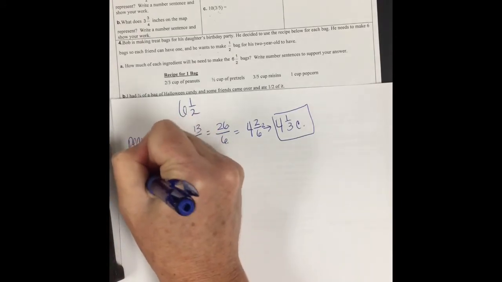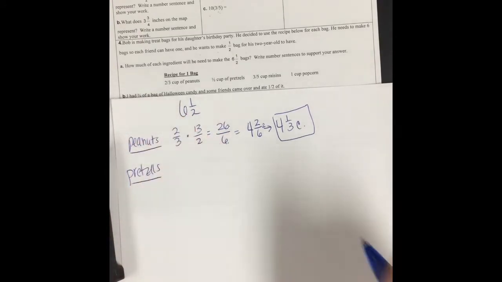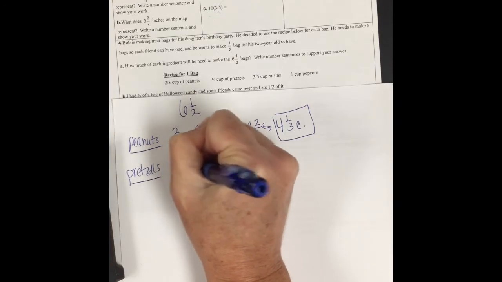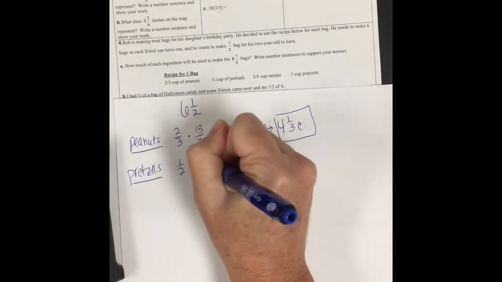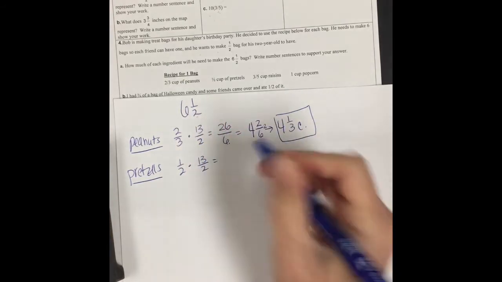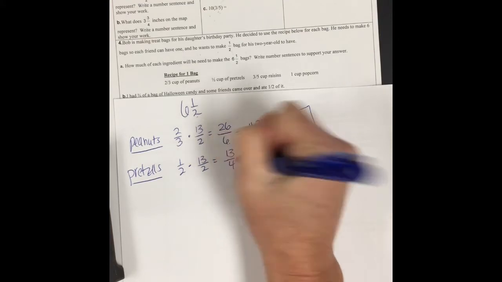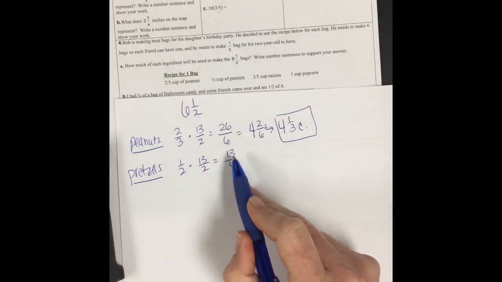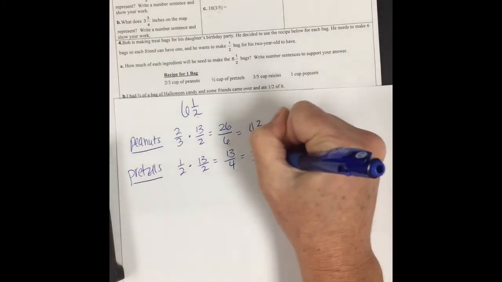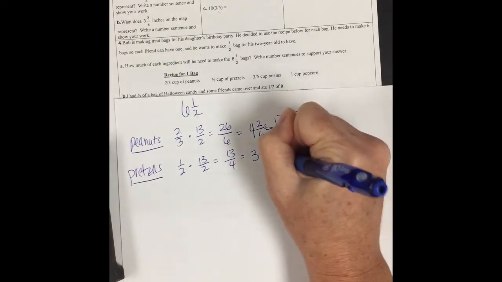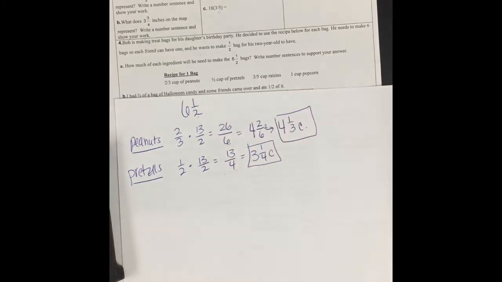Pretzels, I need a half of a cup for each goodie bag. And I'm going to make 6.5 goodie bags, which is the same as 13 over 2. So that means I need 13/4. 4 goes into 13 3 times with a remainder of 1. My denominator stays the same. So for pretzels, I need 3 1/4 cups.